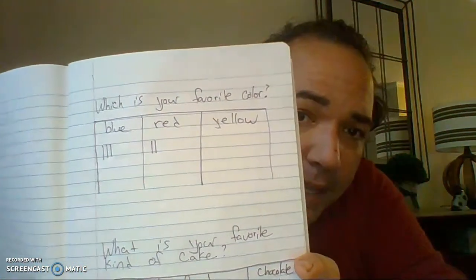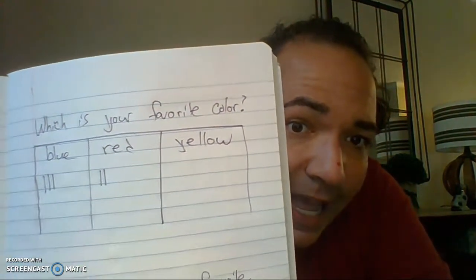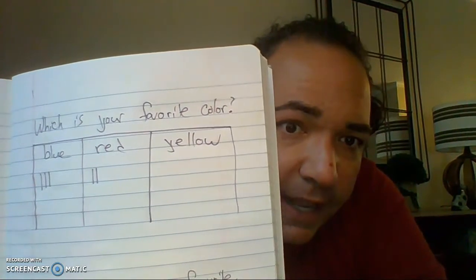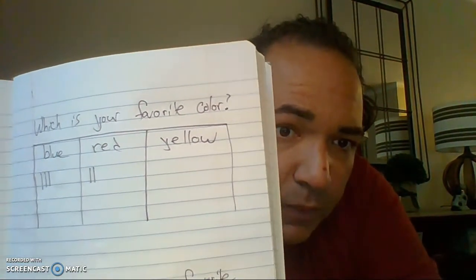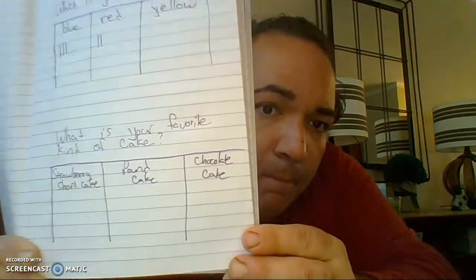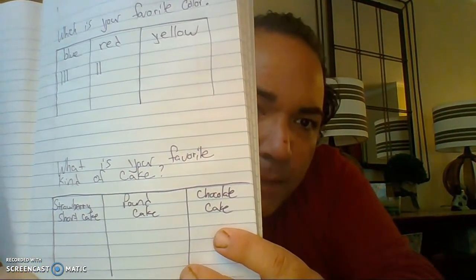I'm going to ask that you do this inside of your notebook and make a chart just like I have, just like we've done last week. I used the first question and I asked my family which was their favorite color. No one had said yellow. I had 3 people say blue and 2 people said red. You're going to do the same thing with both of these questions. So your notebook page should look very similar to mine in making those charts.